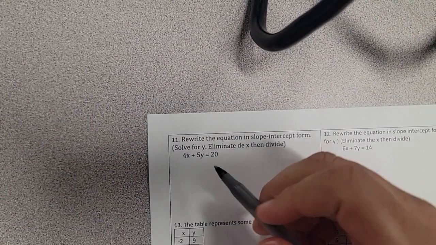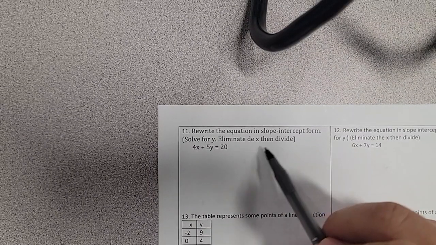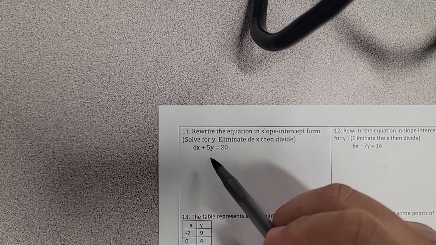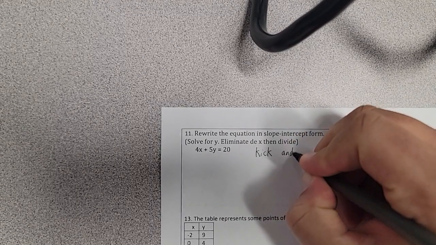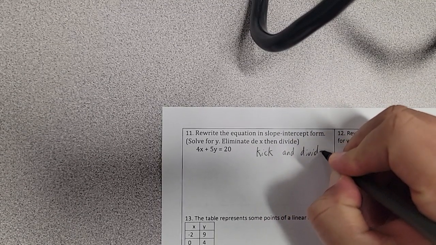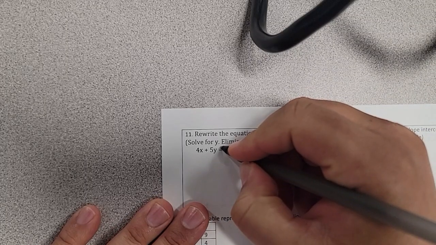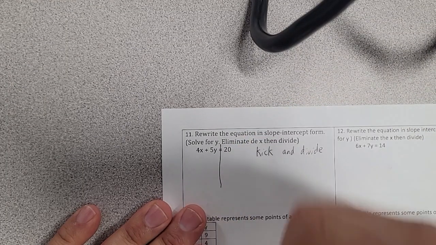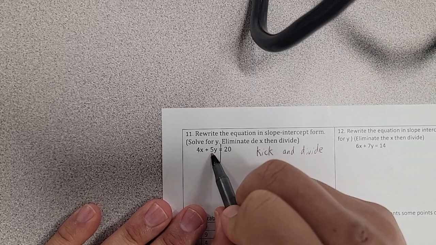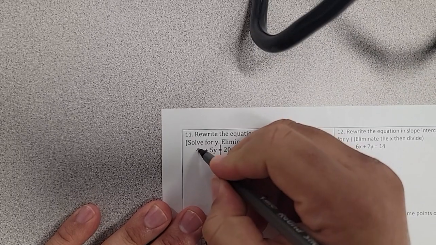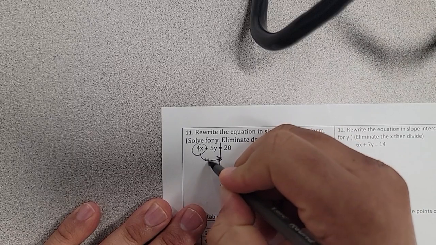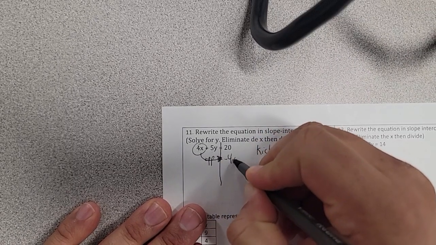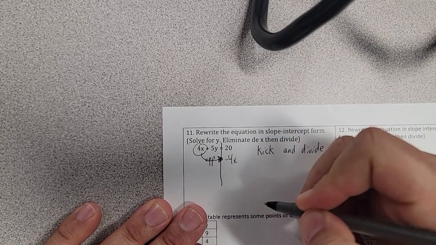All right, so you do have a question where it says rewrite this in slope-intercept form. So this is my kick and divide. You have to pay attention to where the x is. So this is my x number, I kick it. This is my x number, I kick it. So I have a positive 4, and when I kick it over, it turns opposite into a minus 4.